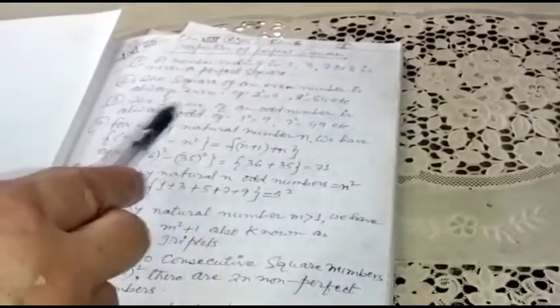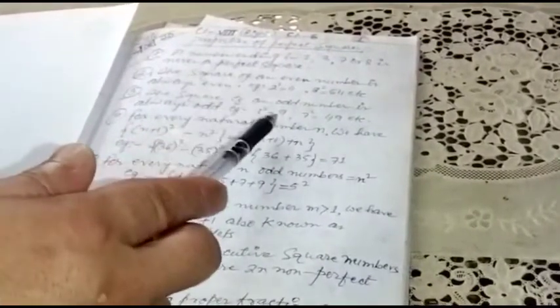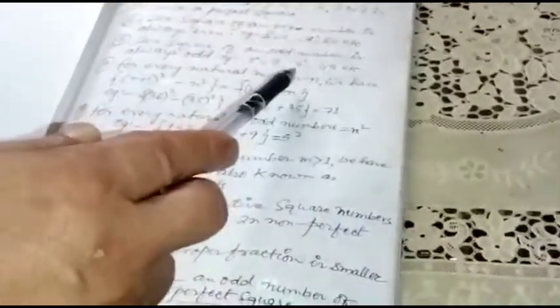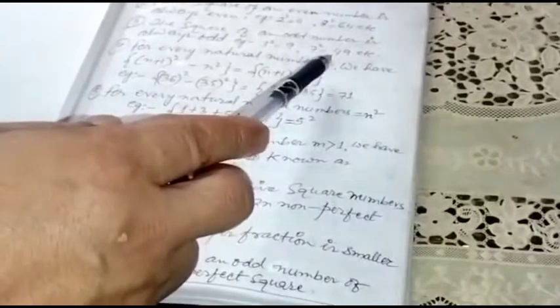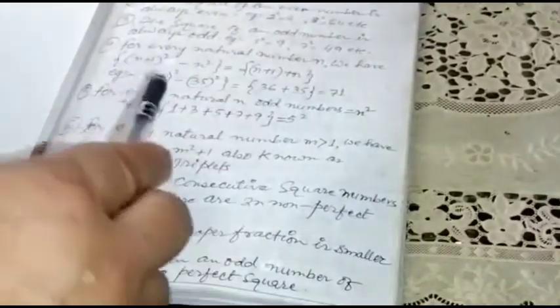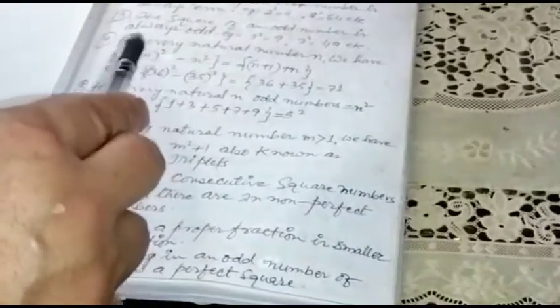Number 3, the square of an odd number is always odd. Example, let us take 3. 3 square, 3 3s are 9. 3 is odd, and the square is also odd, 9. 7 square, 7 7s are 49. 7 is also odd, and its square 49 is also odd.